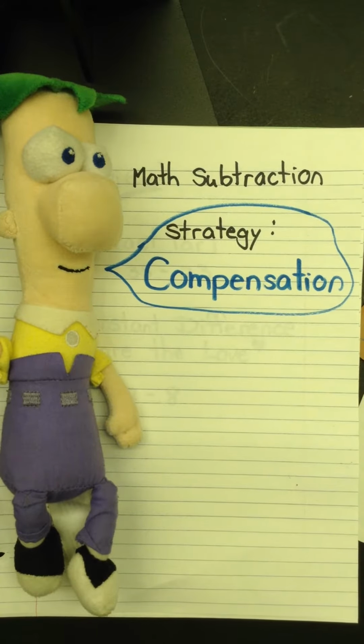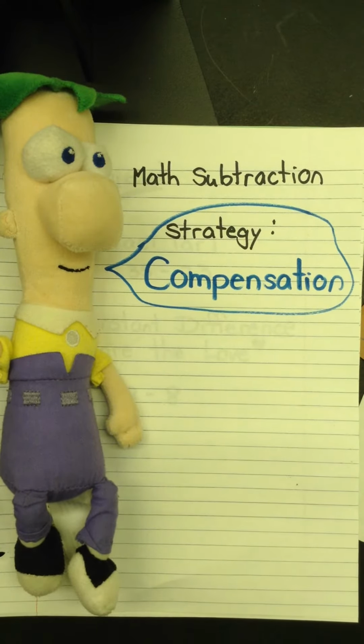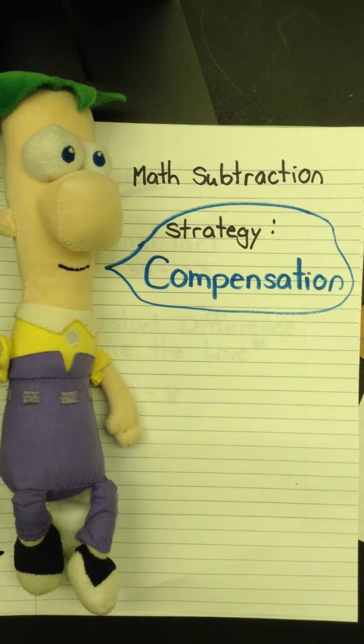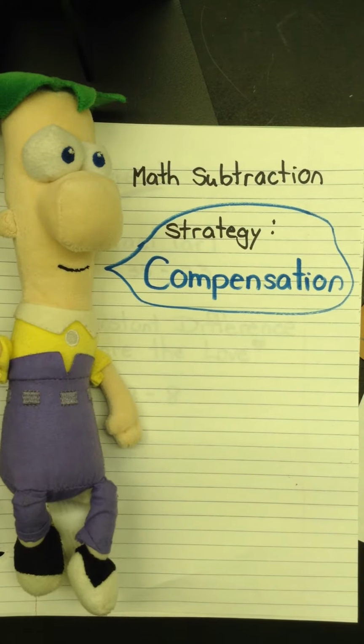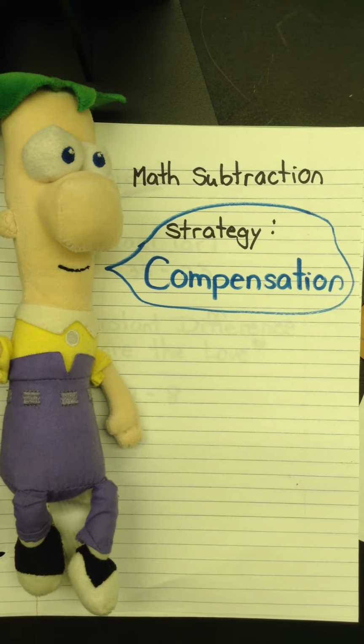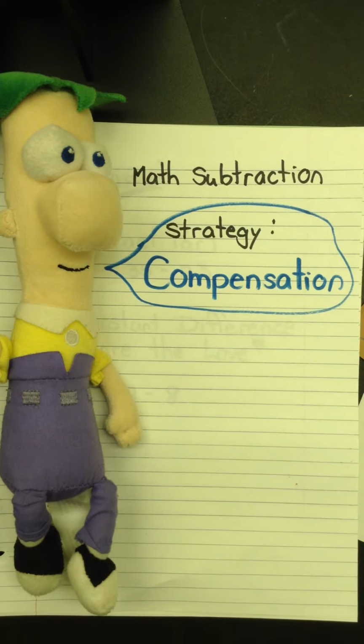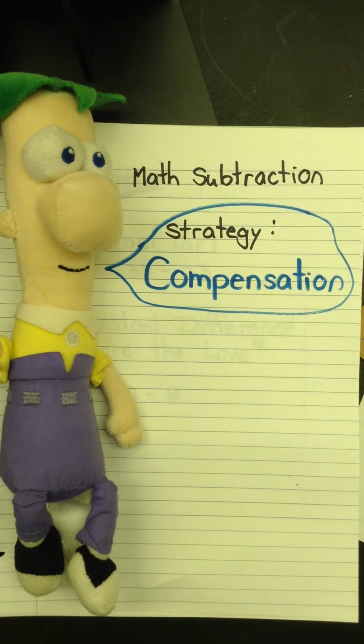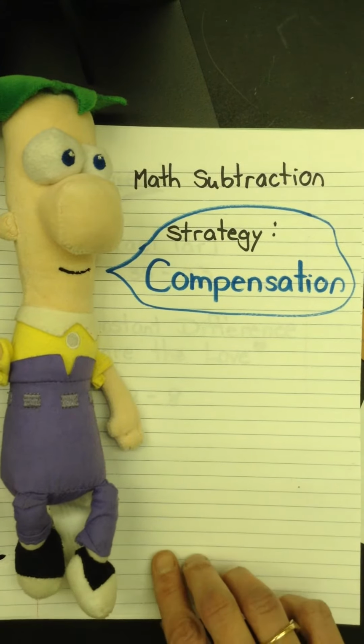Okay, ladies and gentlemen, we are continuing with our third and last math subtraction strategy, and that is the strategy of compensation. Hopefully, that sounds familiar to you, because compensation was one of the strategies that we talked about with adding. Well, finally, here's a strategy that works for adding and subtracting. So, let's have a bit of a review first.